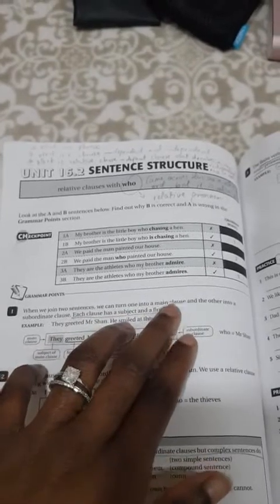Now, rule 1 says when we join two sentences, we can turn one into a main clause. Main clause is the same as independent clause, okay? And turn the other one into a subordinate clause. I told you earlier, subordinate clause is the same as dependent clause, okay?